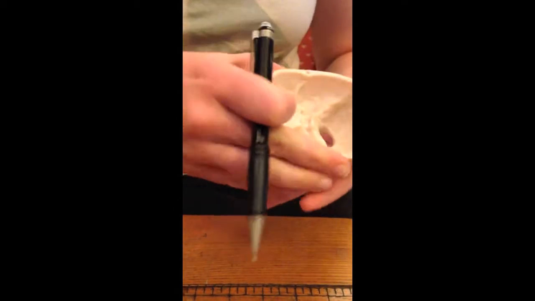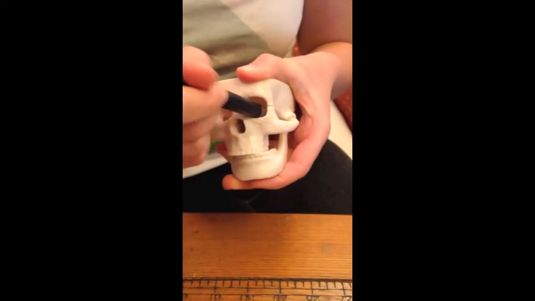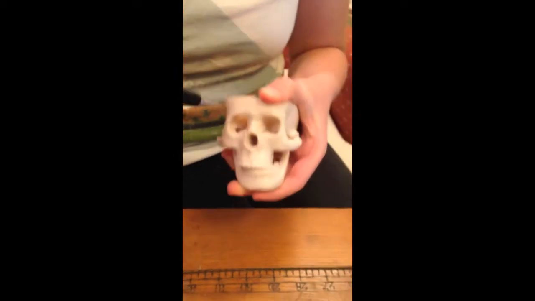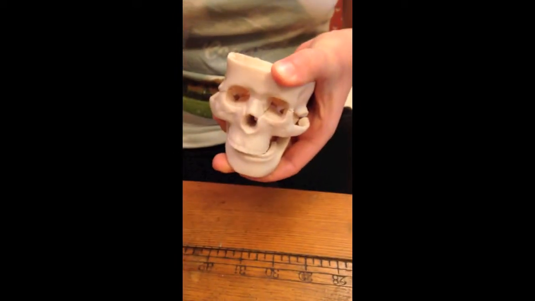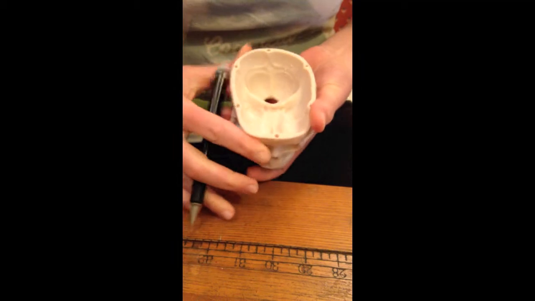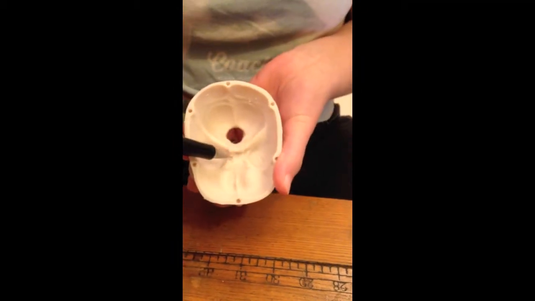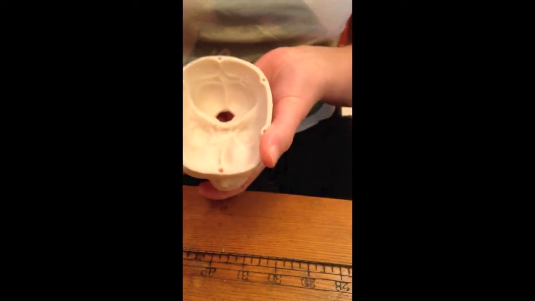Then again, back to the optic canal, which are those holes right there. And they allow optic nerves to pass through. And then right inside here is the sella turcica, which is where the pituitary gland is.